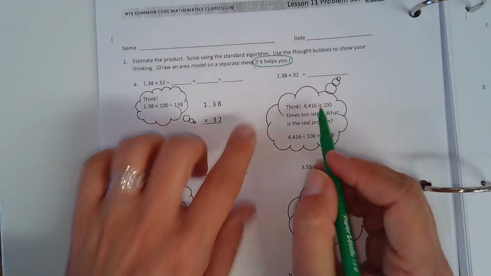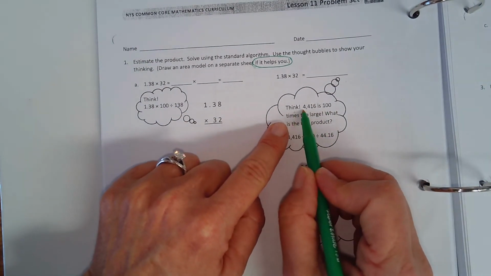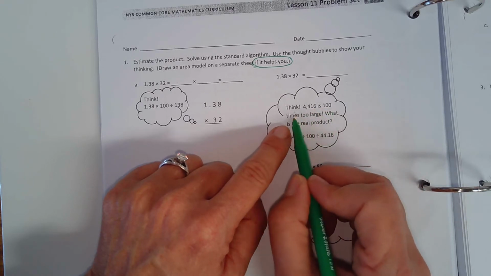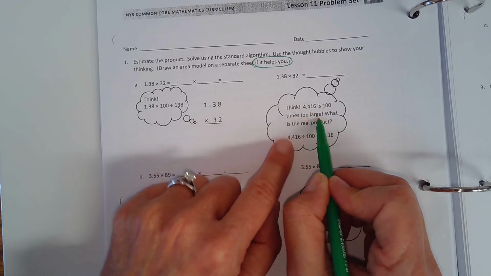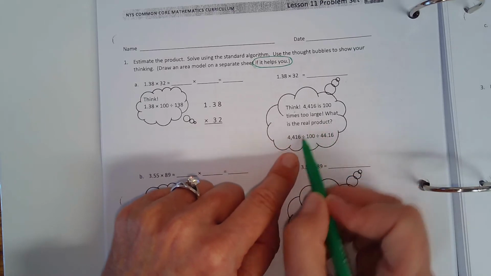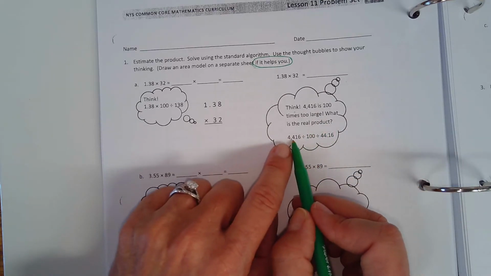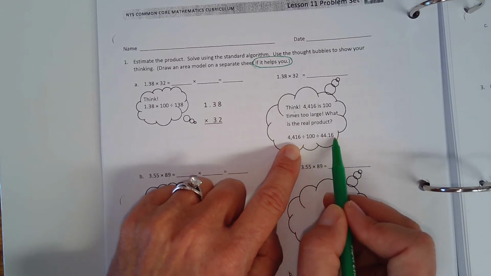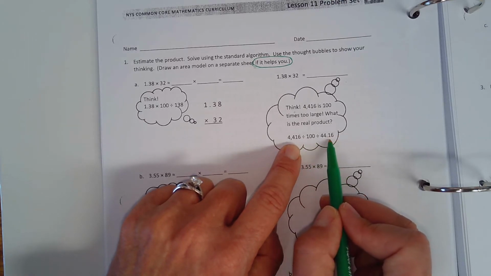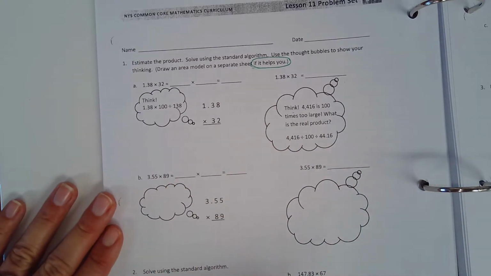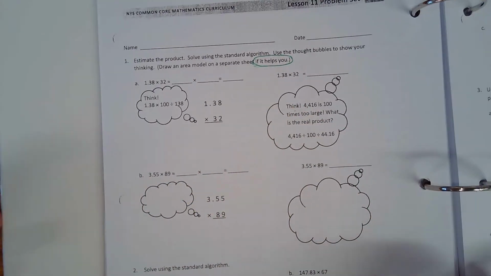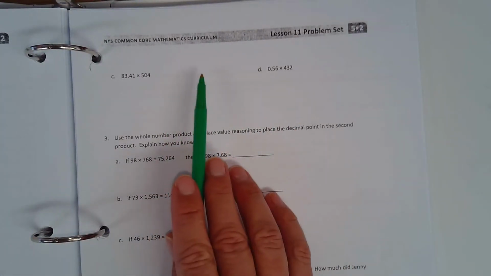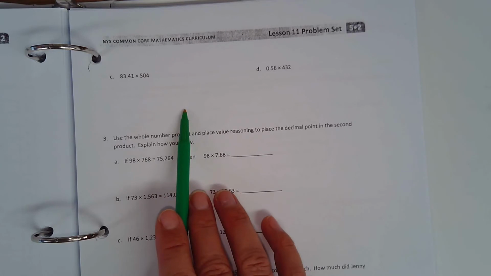All right, right here, think. 4,416 is 100 times too large. What is the real product? So look here. 4,416 divided by 100, remember, brings it back. So you're going to do that for these problems here, and you're going to continue right here. You're going to estimate and then solve using standard algorithm.